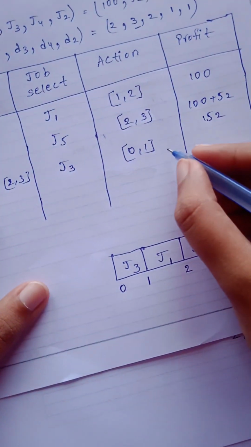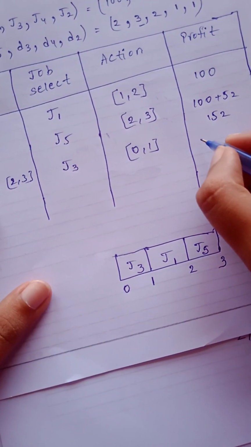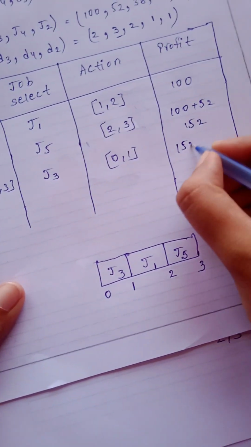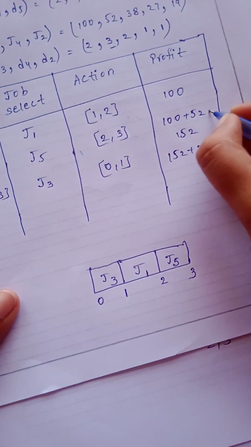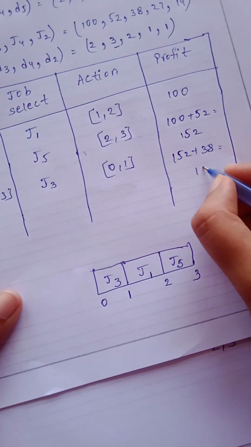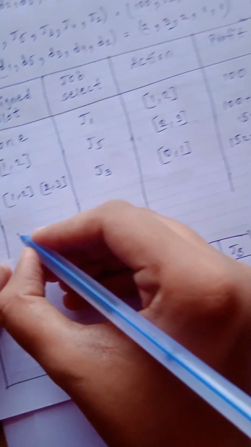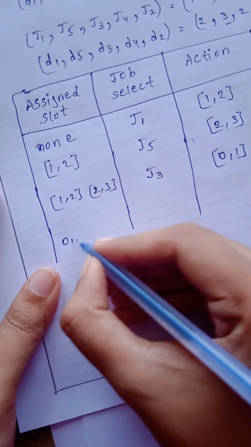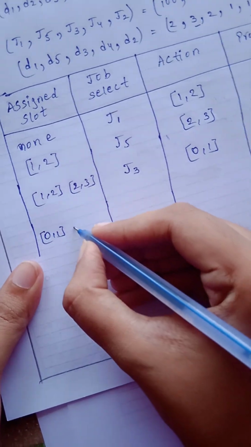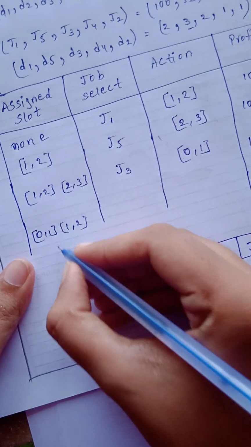The profit of J3 is 38, so 152 plus 38 is 190. The assigned slots are 0 comma 1, 1 comma 2 and 2 comma 3.